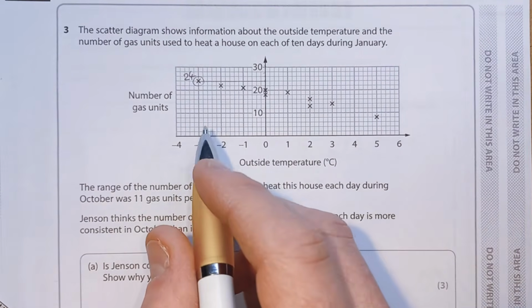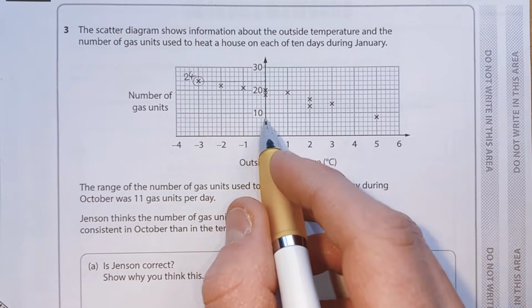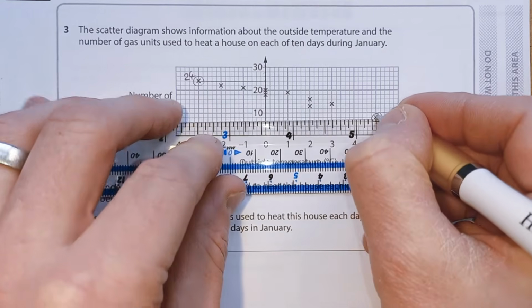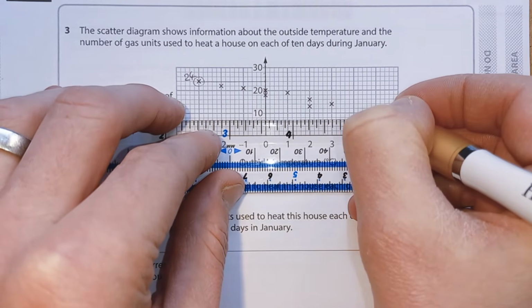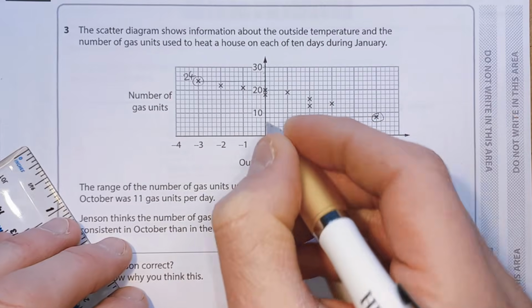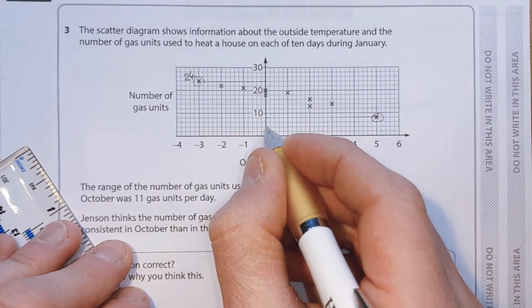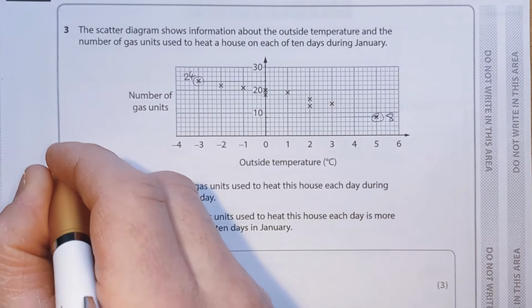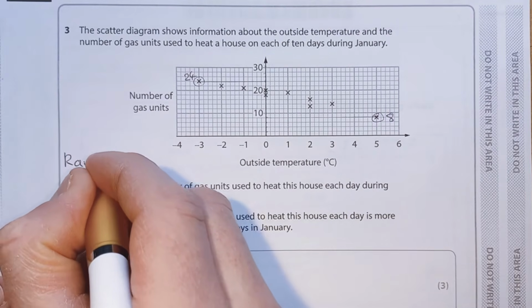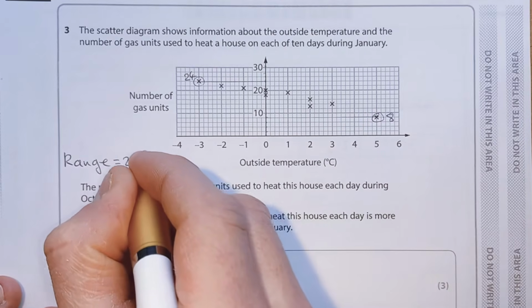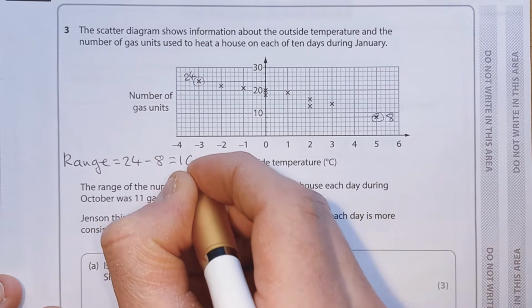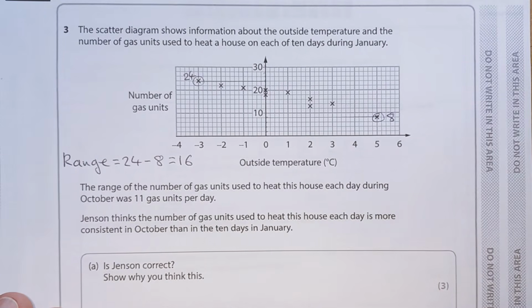And we also want the smallest value. So the smallest value is this one over here. And let's read it across. So if we work out what this is, well, it's 2, 4, 6, 8 gas units. So our range is going to be the 24 minus 8. And you can use your calculator if you want. We've got 16 gas units per day.